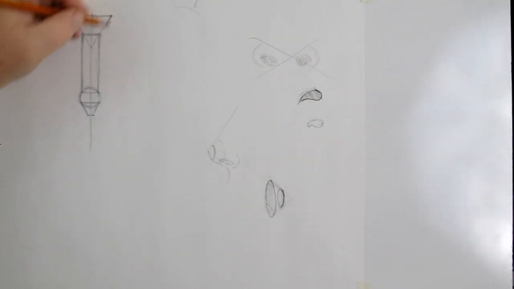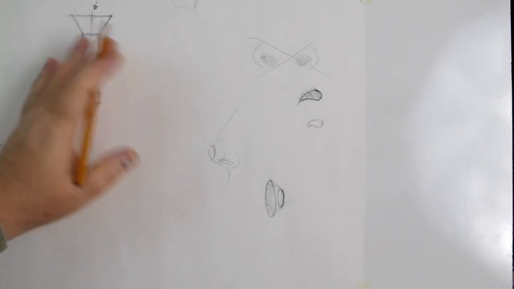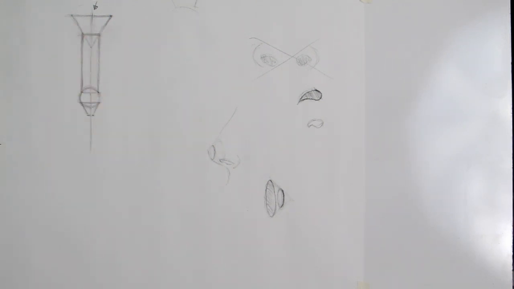That's kind of squeaking. Your charcoal pencils will do that. So that's just the center lines, or in this case, a center line. That's my center line right there. And we're using this to mirror, or to check for symmetry. That's the same on both sides.